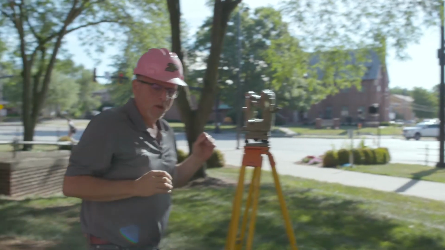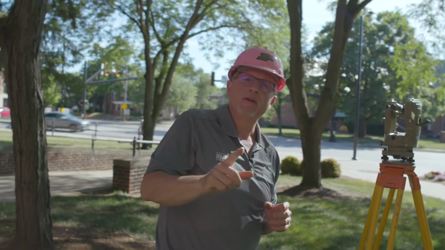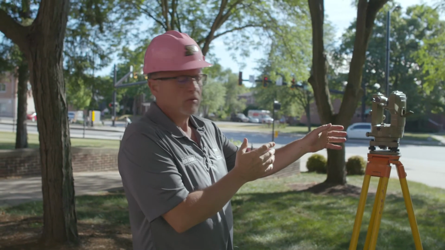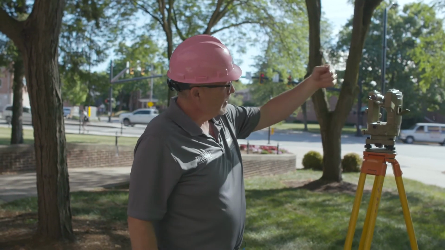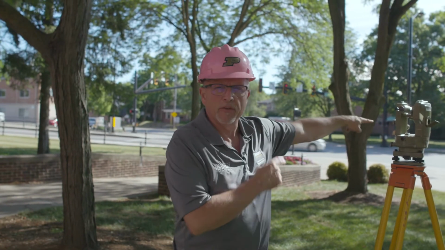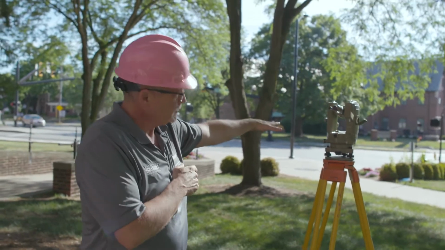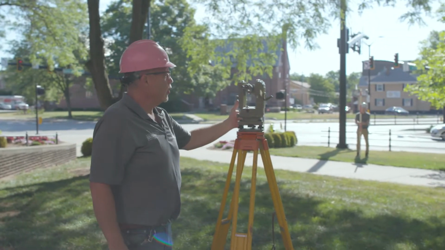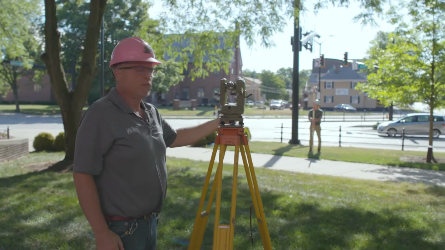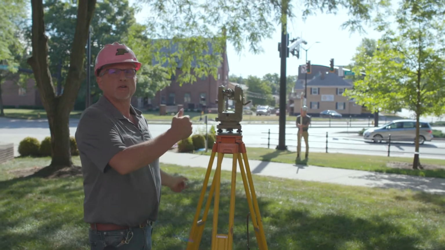Okay, so what I've done is I've carried that first angle back around, flipped the scope. Now I'm sitting on the original angle, or the original point rather. Now I'm going to open back up my vernier scale, and I'm going to turn the angle again.